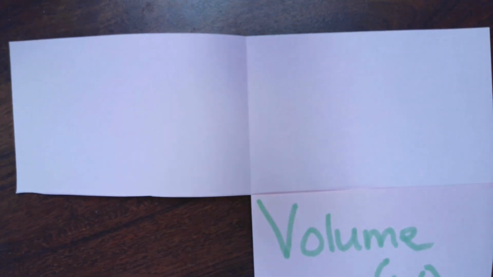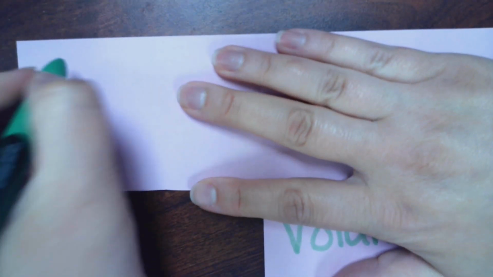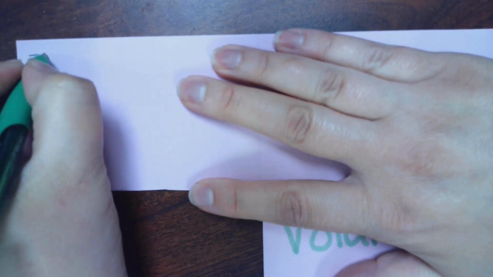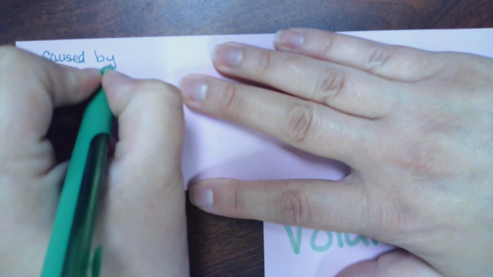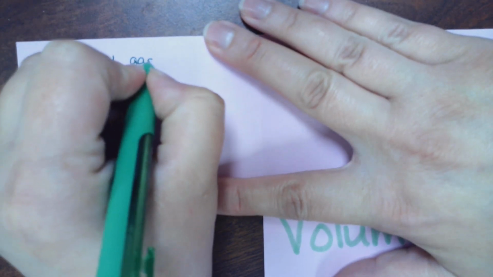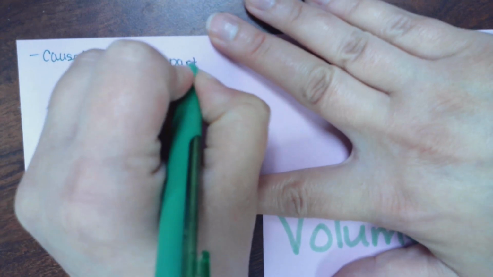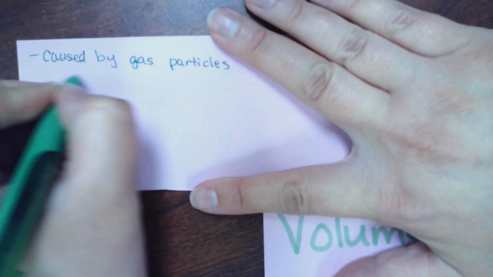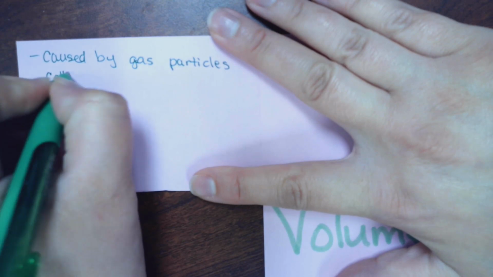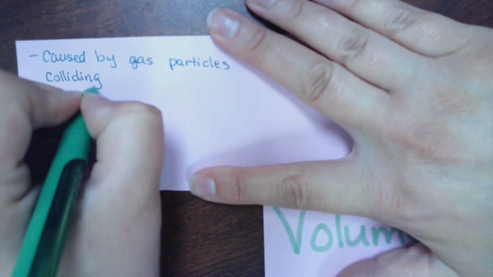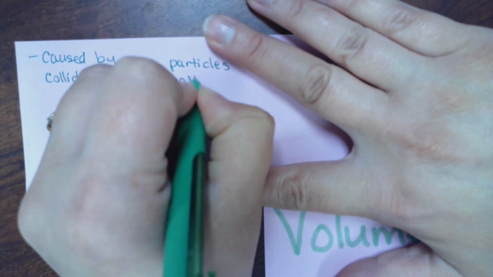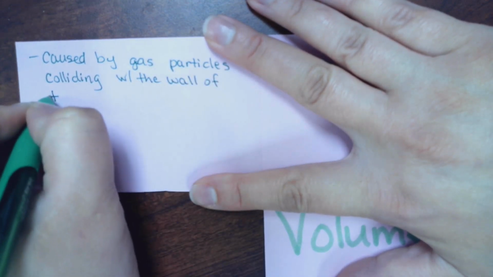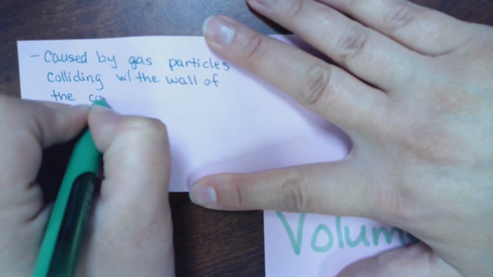Let's start with pressure. So pressure is caused by gas particles colliding with the wall of the container.